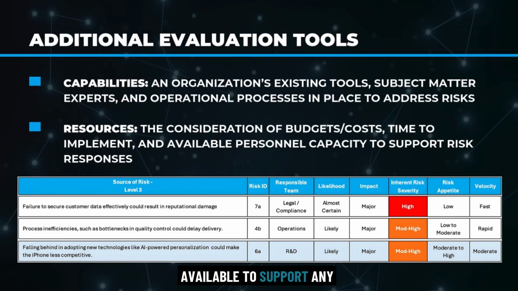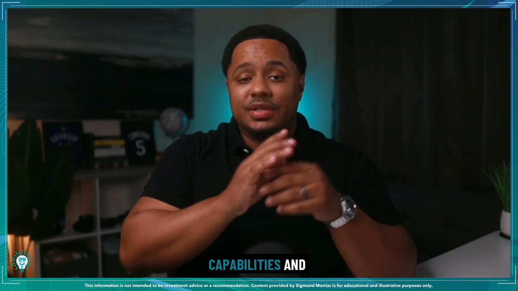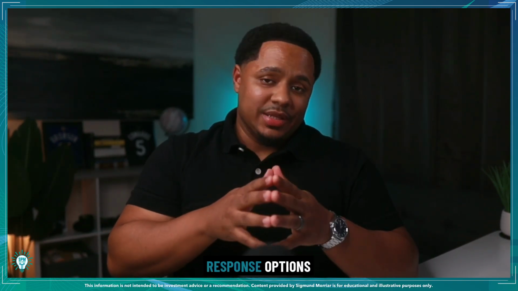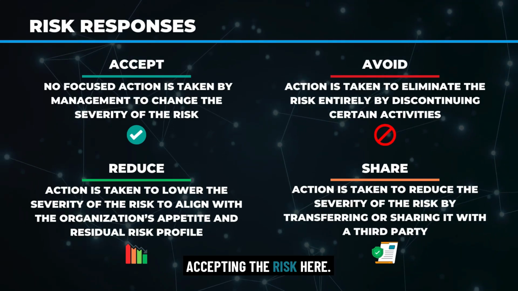Then we move to resources, and here we're really just talking about the budget, time, and personnel available to support any of the risk responses for these risks. For example, with the supply chain risk, management would assess whether resources could be allocated to mitigate any disruptions. By considering capabilities and resources alongside prioritization, Apple ensures that decisions for risk responses are both informed and actionable. With that said, we'll wrap up with the 4 primary response options, and we'll start with accepting the risk.